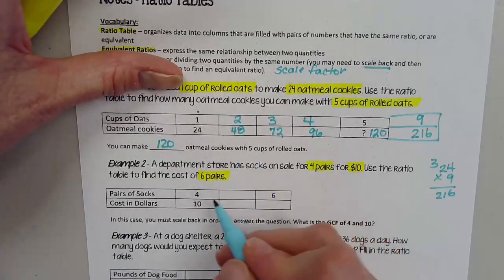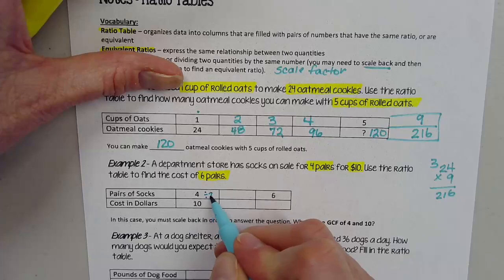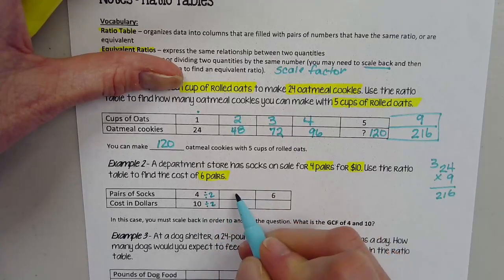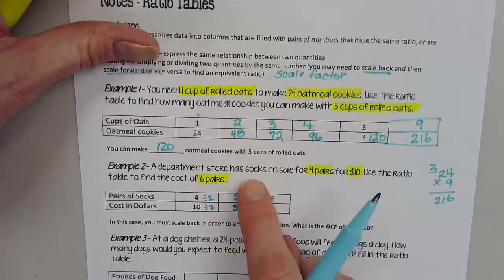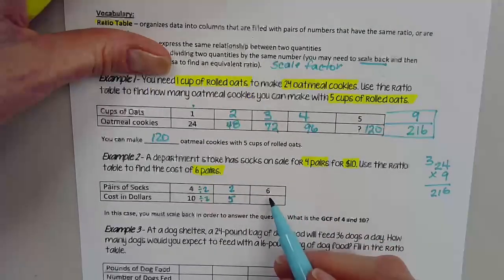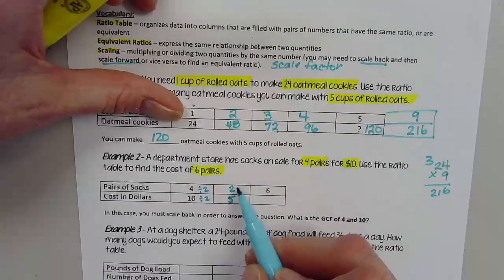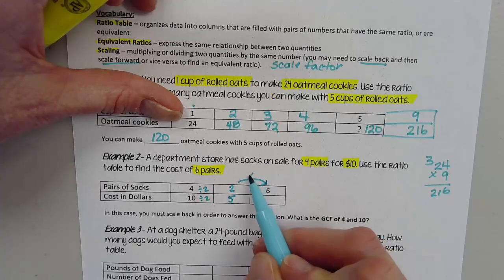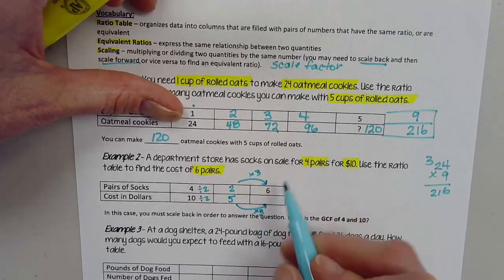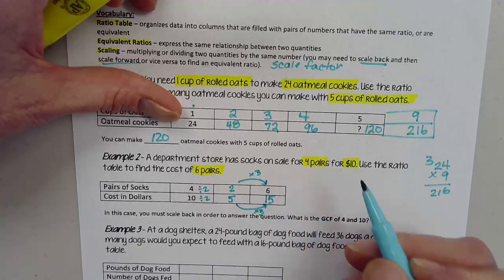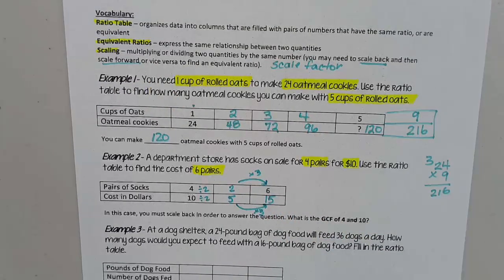If I divide both of these by 2, I get 2 to 5, and that is equivalent. So for 2 pair of socks, it would be $5. If I wanted 6 pair of socks, I could change the 2 by times 3. I would do the same thing here, times 3, and I would have $15 for those 6 pair of socks.